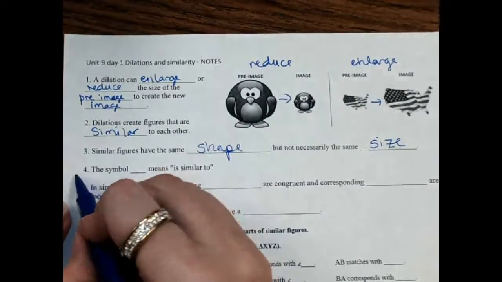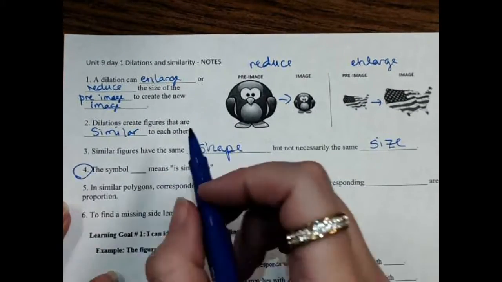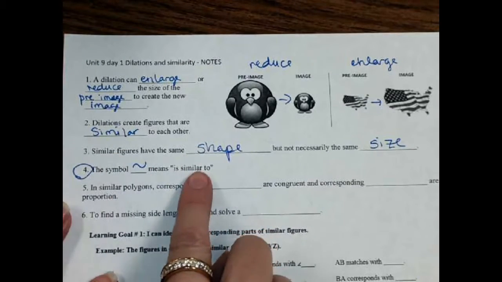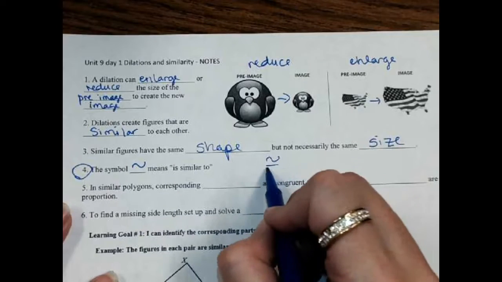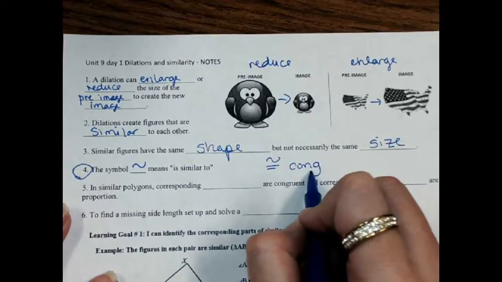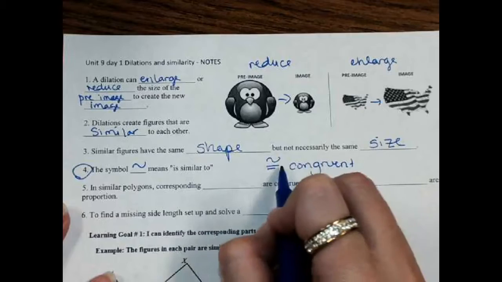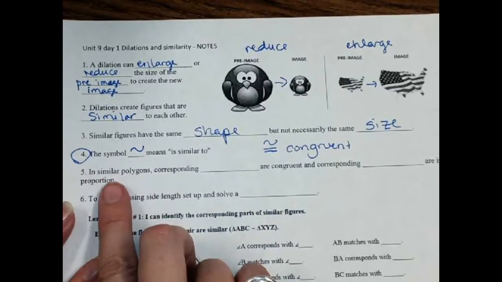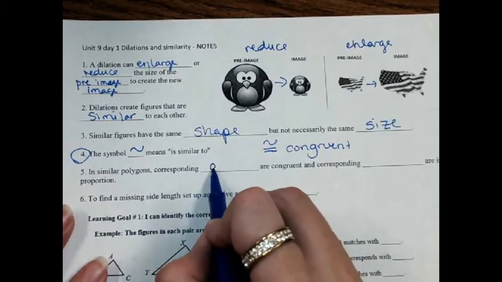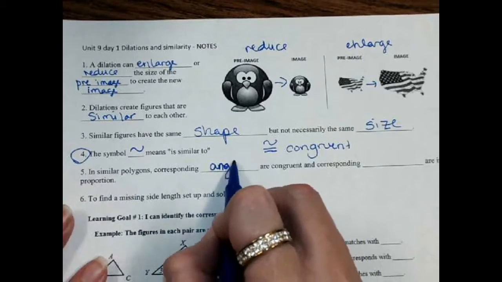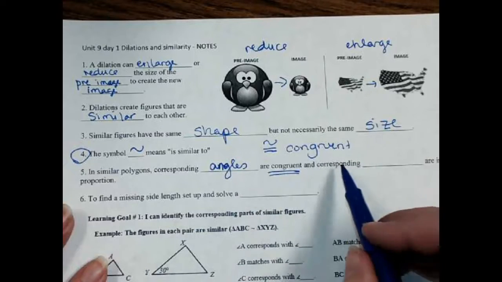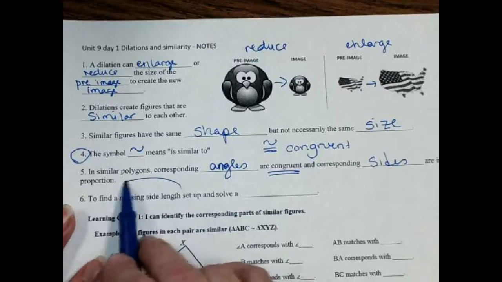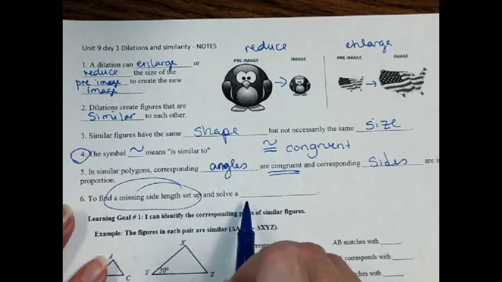This is probably the one new thing that I'm going to say here at the top. This is the sign for similar. And remember, this is the one for congruent. We've used this one for congruent a lot this year, but this is congruent and this is similar. In similar polygons, corresponding angles are congruent and the corresponding sides are in proportion. To find a missing side length, set up and solve a proportion.